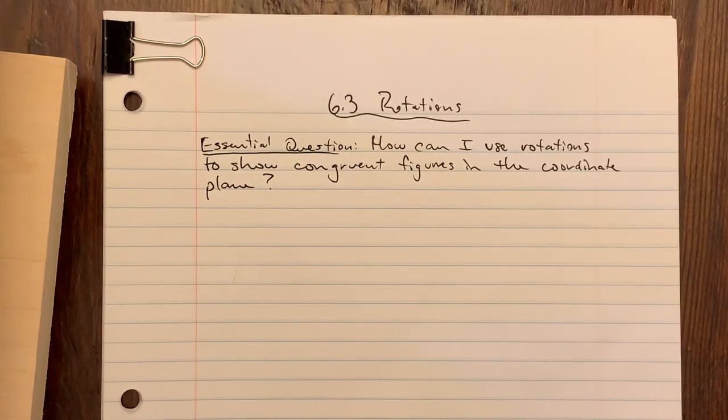Rotations, you really got to know the rules and be able to apply them, because I can't really do it without the rules and do it in my brain. There's a lot of factors that weigh in and I get myself confused, so I always refer back to those rules. So that's going to be something that you're going to want to do as well. Our central question today is how can I use rotations to show congruent figures in the coordinate plane?